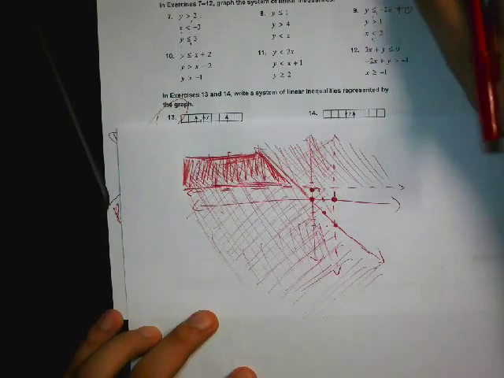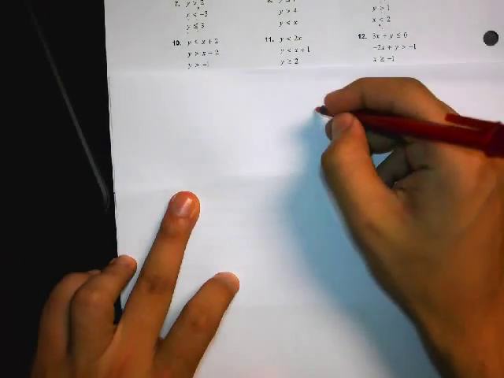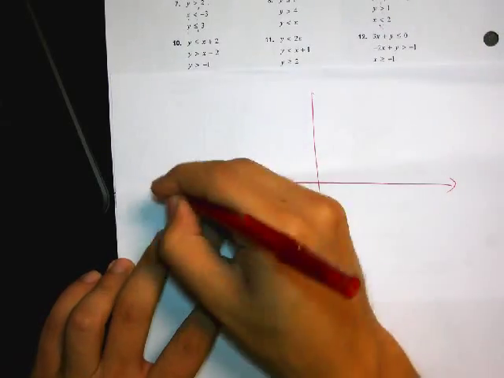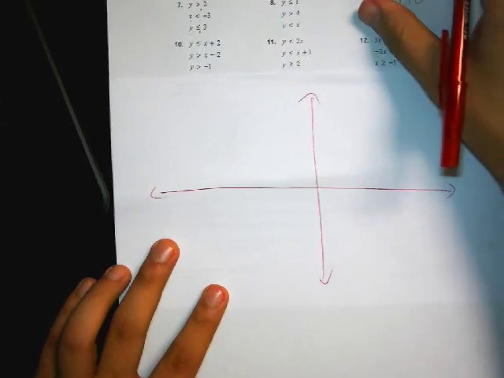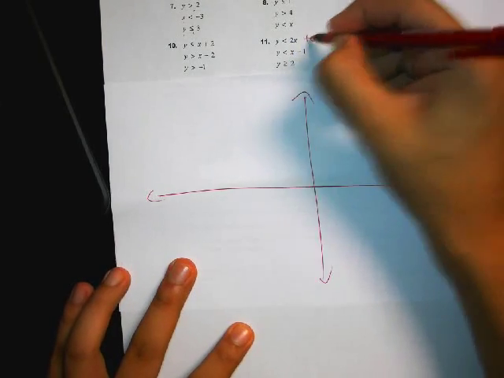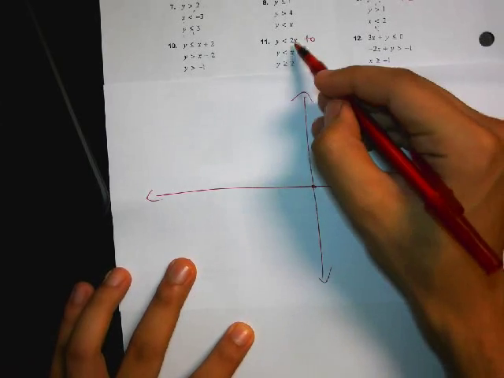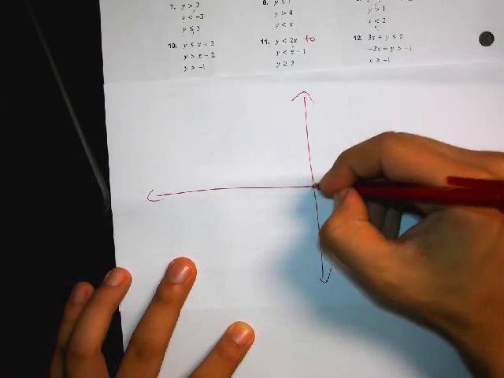Alright, moving on, number 11, my last graph. So y is less than 2x. There's no y-intercept, so that's at 0. A slope of positive 2, so I'll go up 2 over 1.